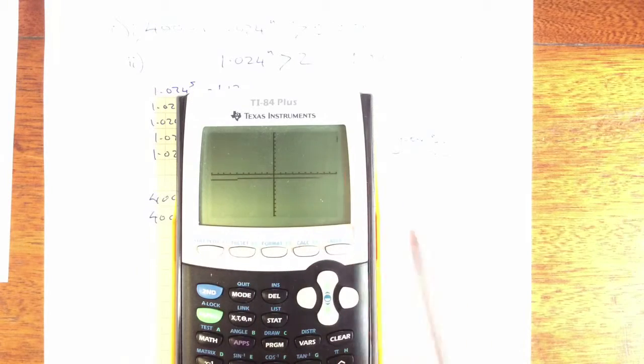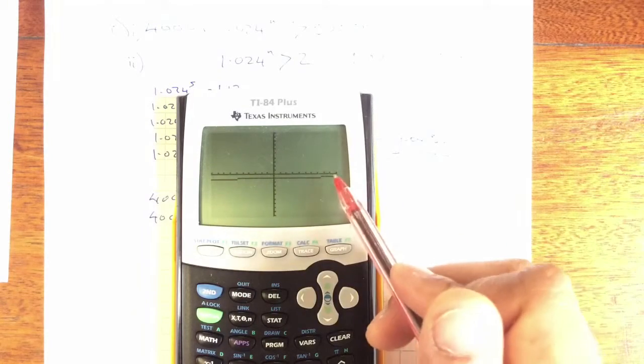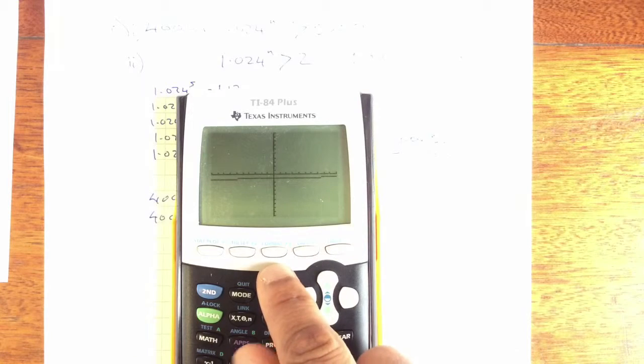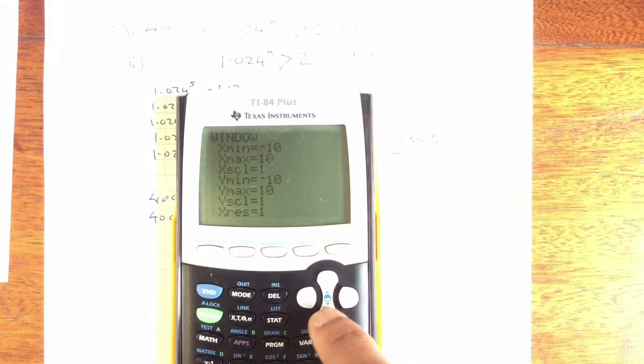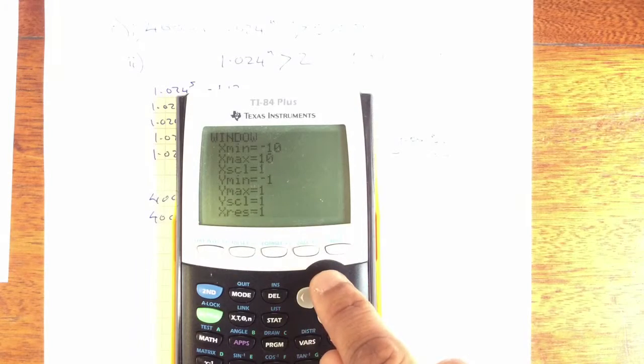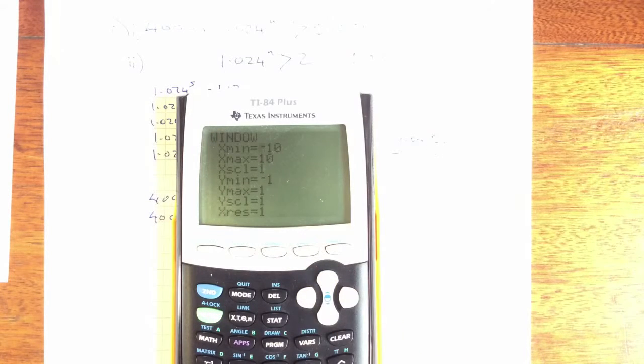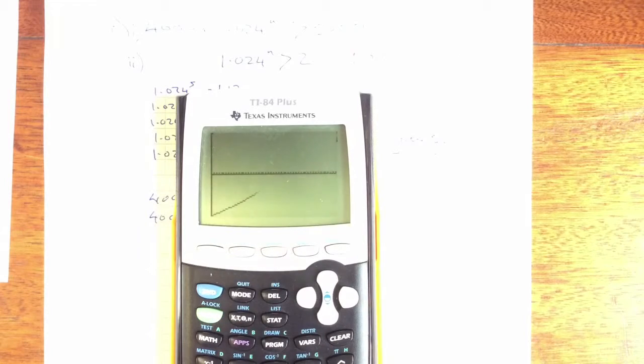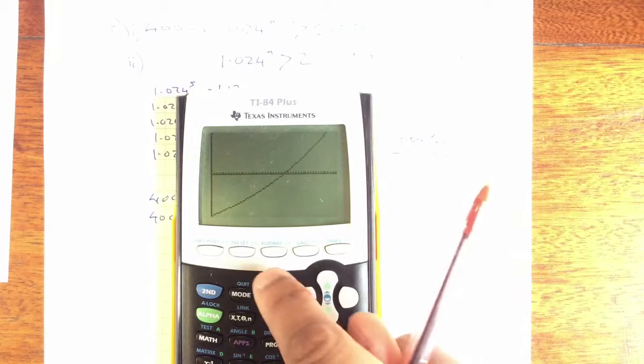So this is from -10 to about 10, and it's not crossed. So I'm going to change my window. I only want the y to go between -1 and 1, really. And my x, I don't need negatives. I can say from 0 to 50 and see what happens. Now I graph that, and here we go. It's going to cross somewhere. Okay, so I've seen that cross.